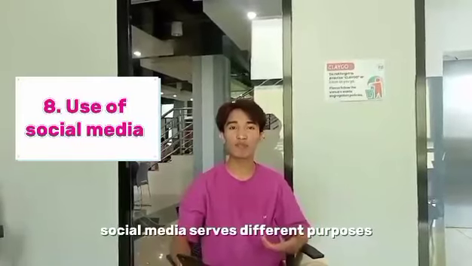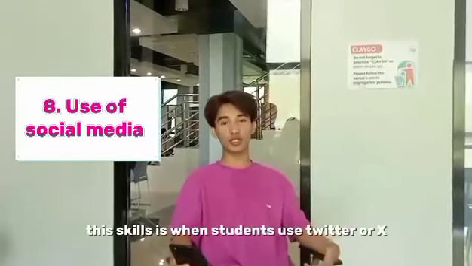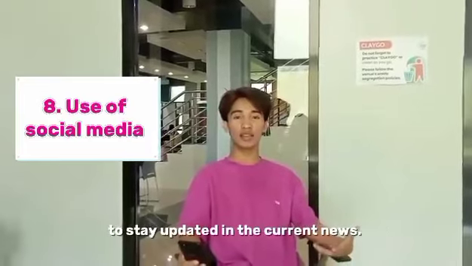Social media serves different purposes depending on the user. An example of this skill is when students use Twitter or X to stay updated on the current news.